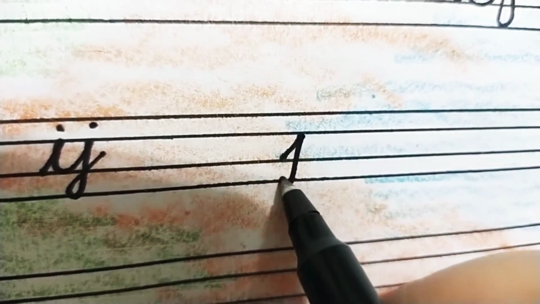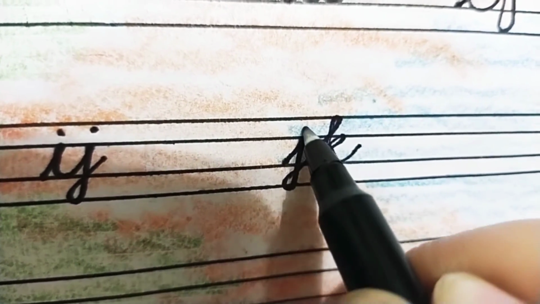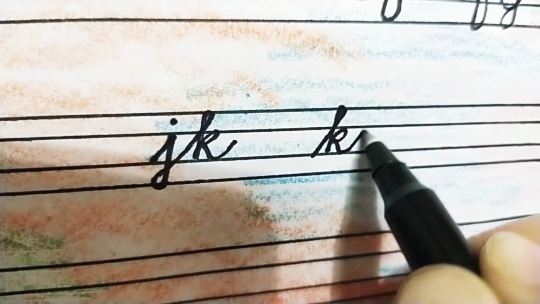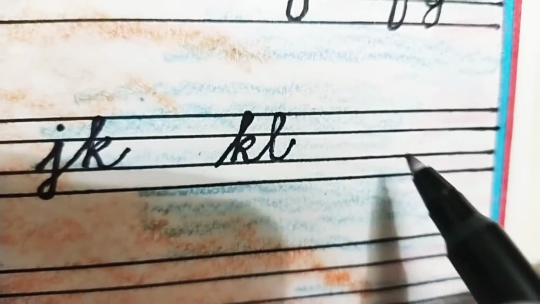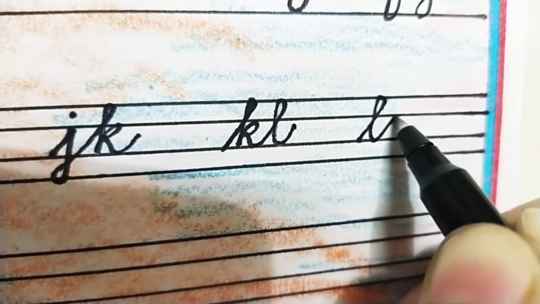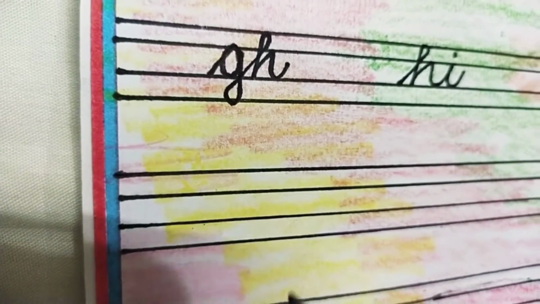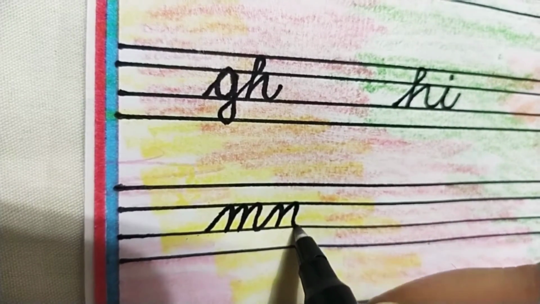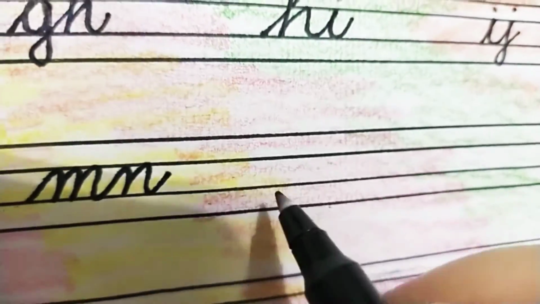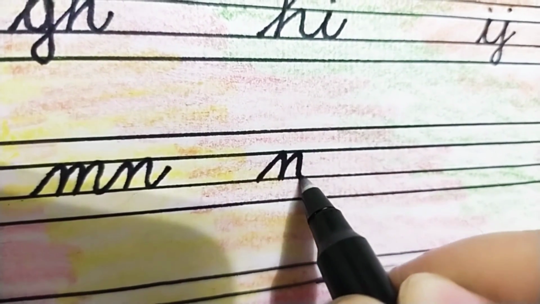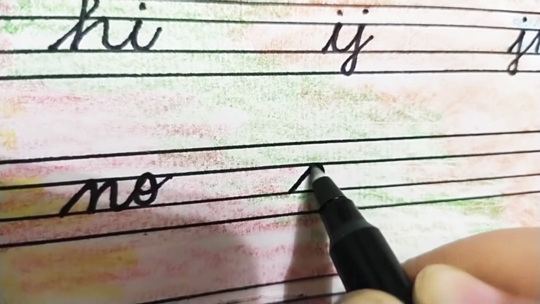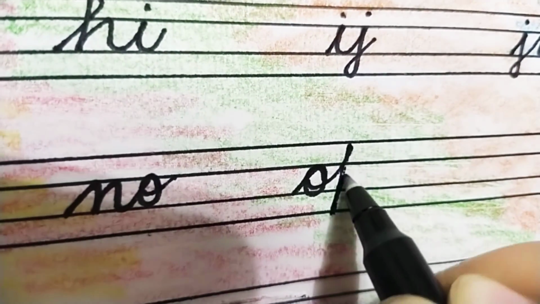Write J and K. Write K and L. Write L and M. Write M and N. Write N and O. Write O and P.